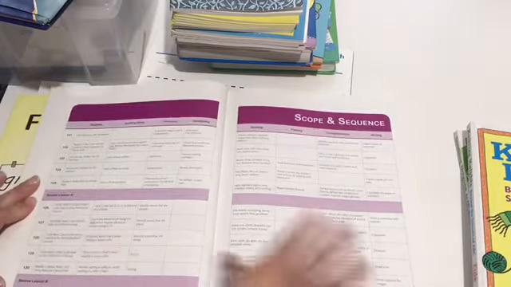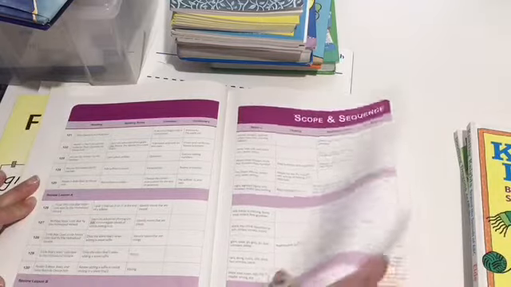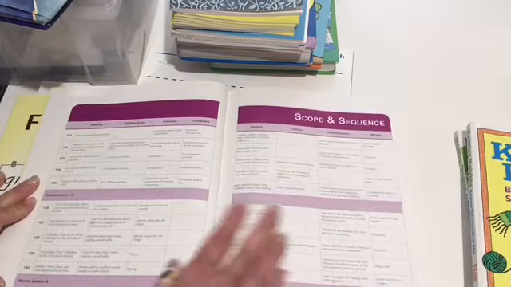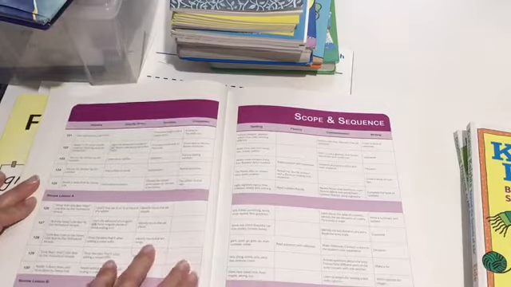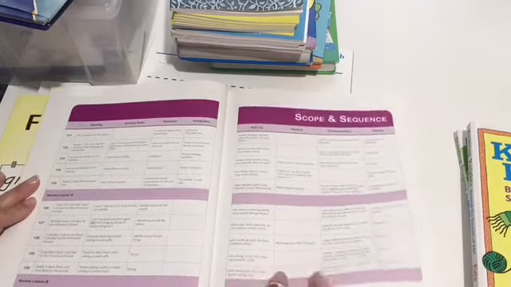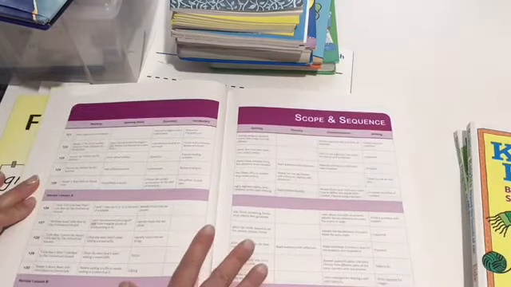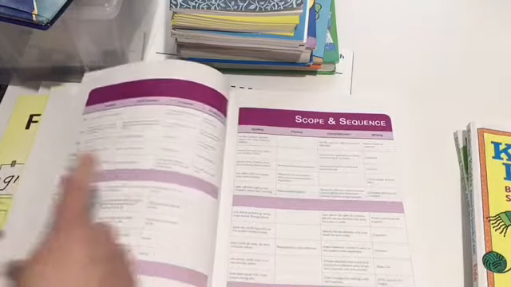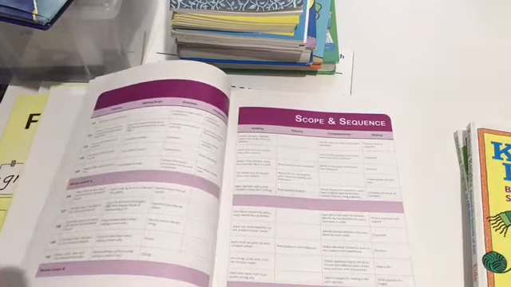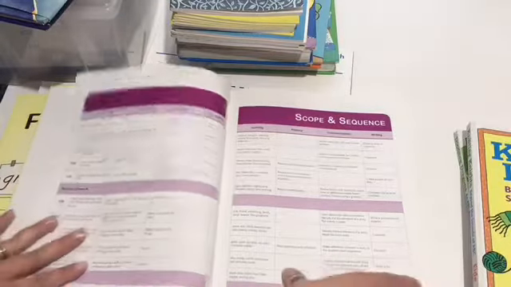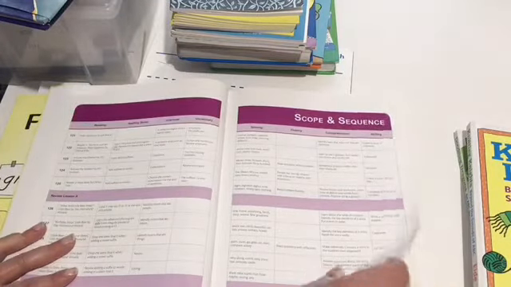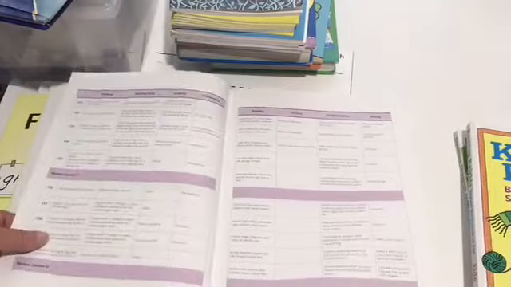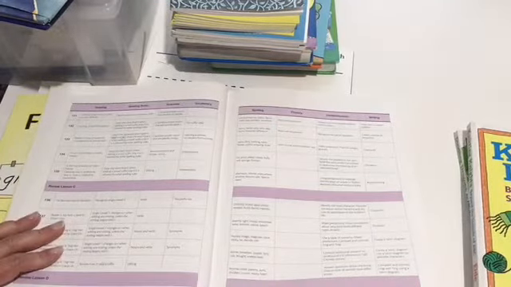So they're doing all of this: writing, spelling, fluency, grammar. There's a ton more grammar here, and spelling and writing and reading comprehension, a lot more dictation and things than any of the other lessons.